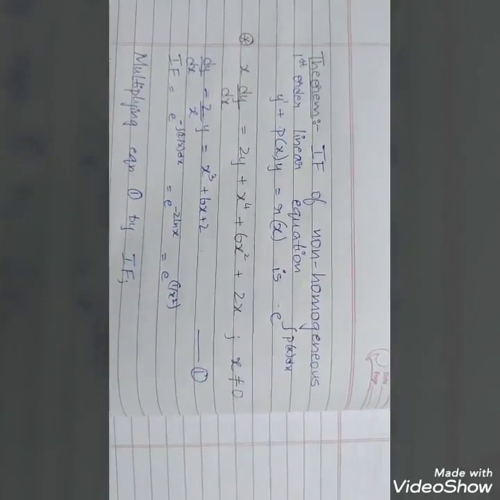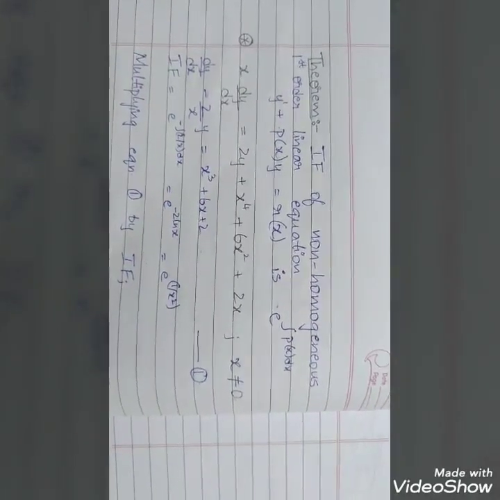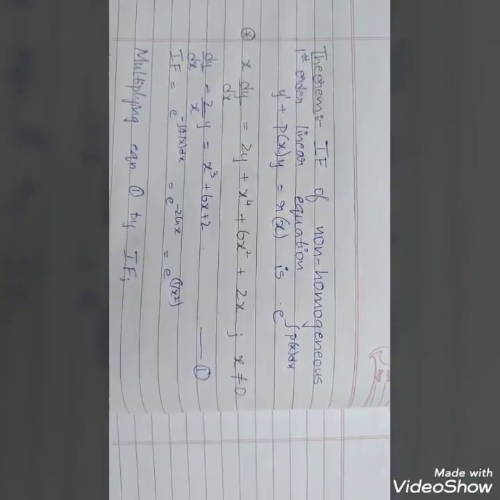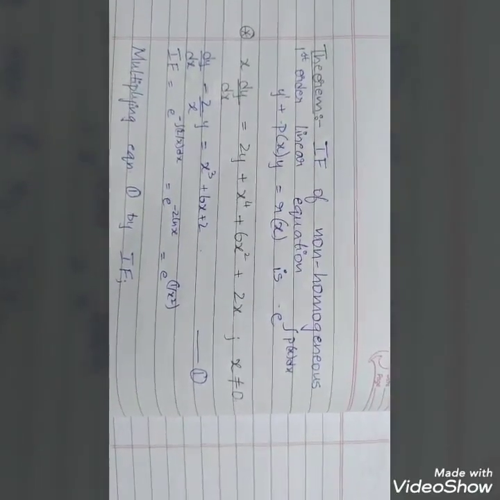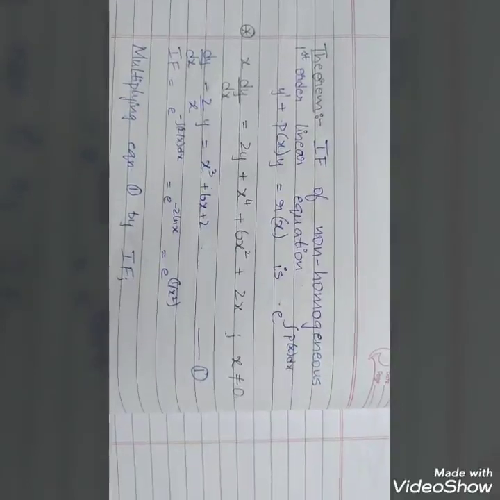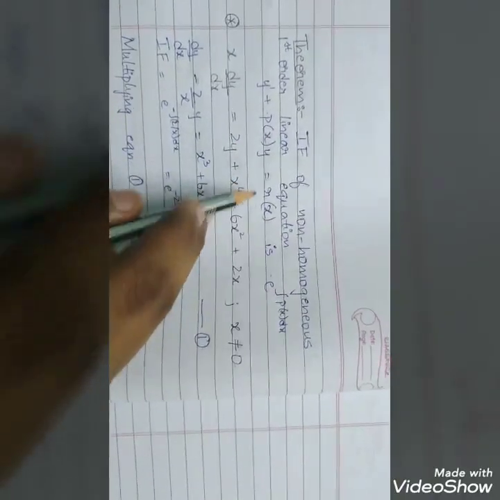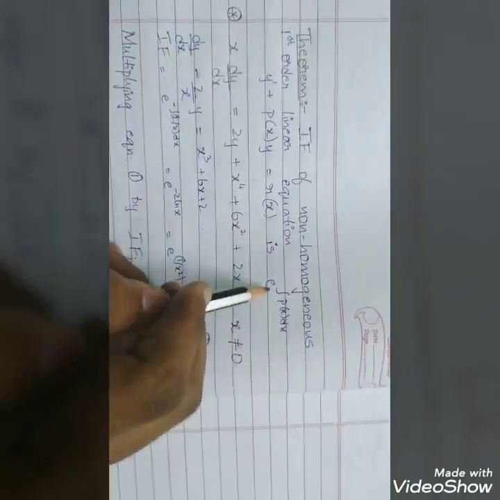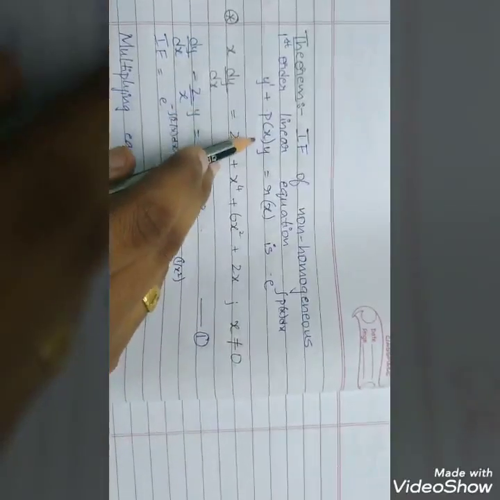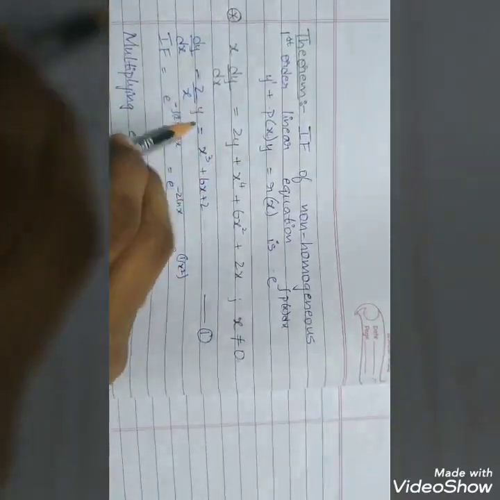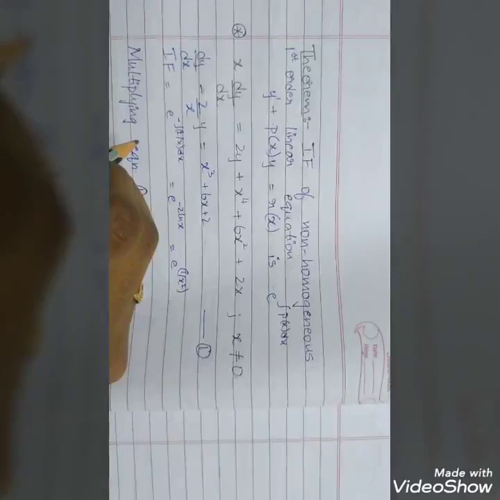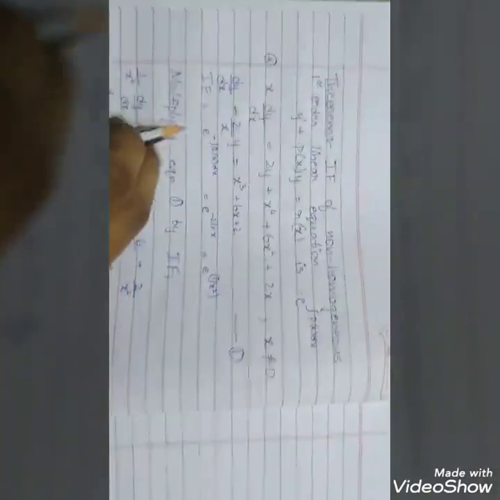So we have a theorem for solving linear differential equations. The integration factor of non-homogeneous first order linear equation y dash plus p x of y is equal to r x is given by e power integral of p of x dx. Now let's look at it with an example.